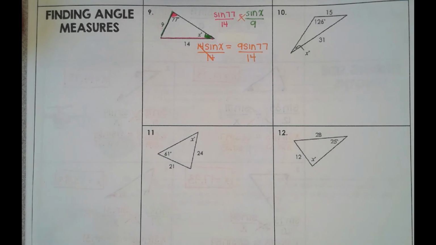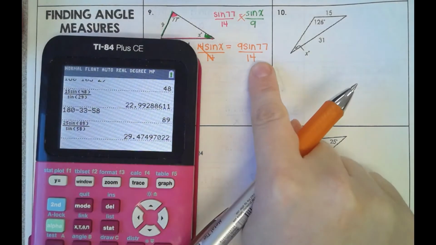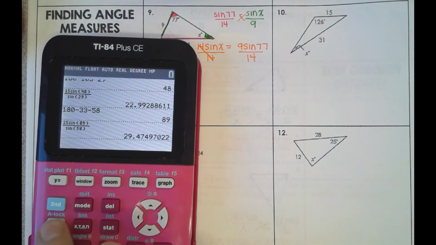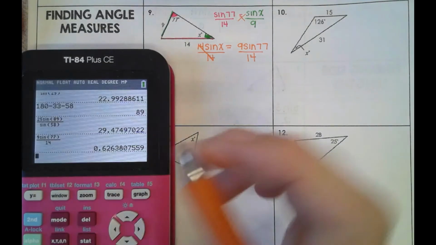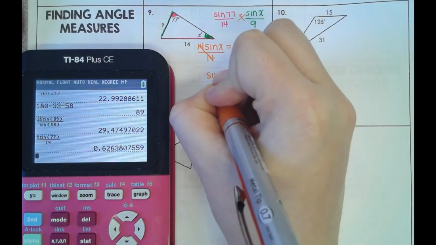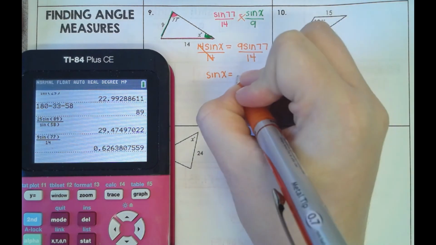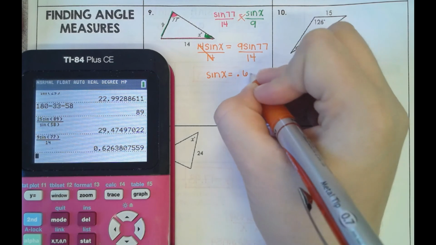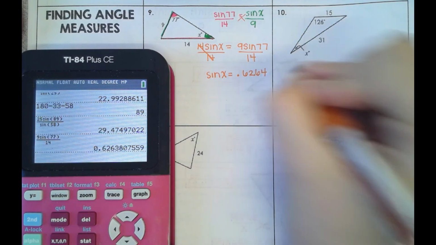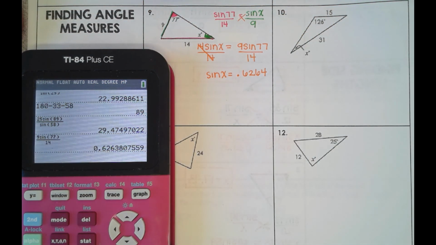Now you can go ahead and type that in, this part over here, and get a decimal. 9 sine of 77 divided by 14. But you need to go to at least 4 decimal places. So sine of x equals 0.6264. But we still need x.